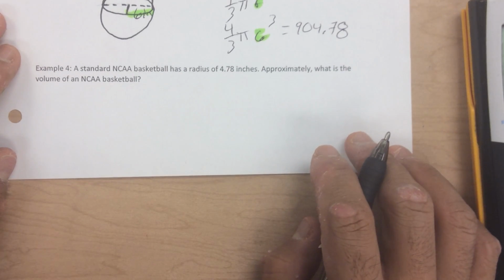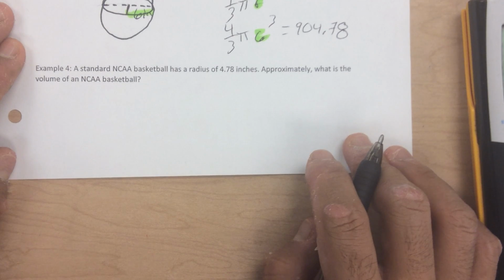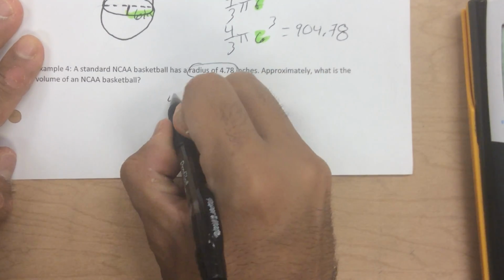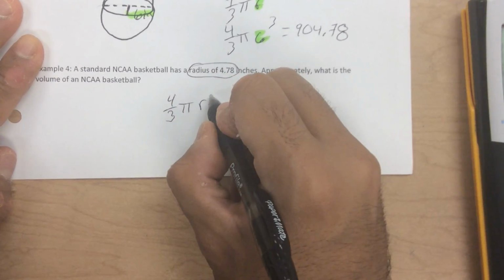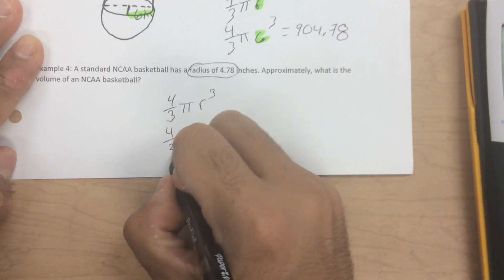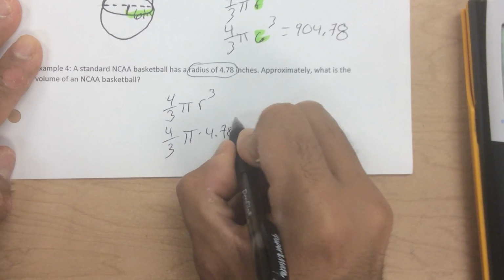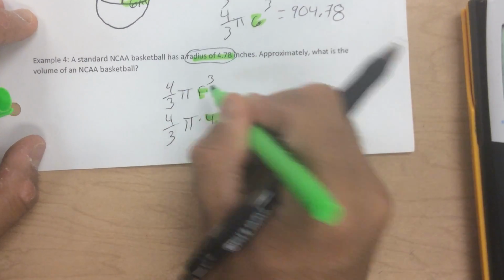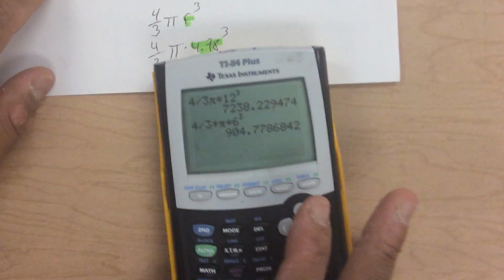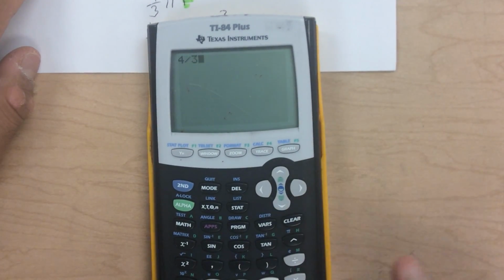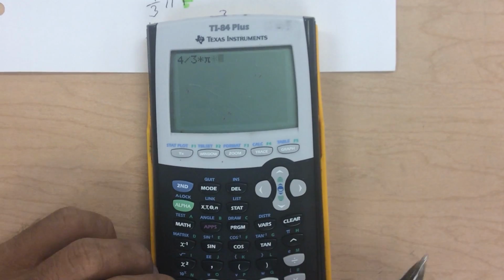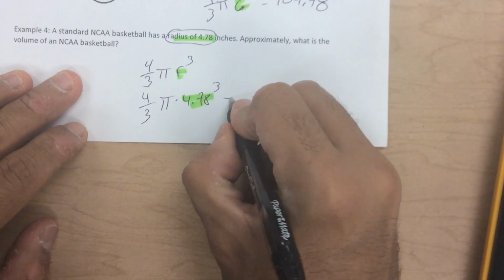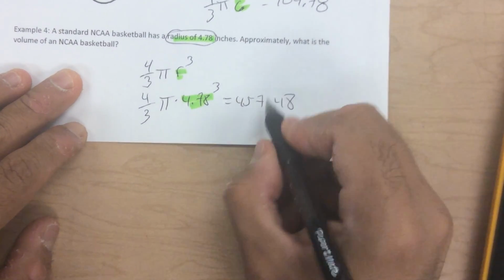And finally, a standard NCAA basketball has a radius of 4.78. What is the volume of the basketball? Well, you know that the radius is 4.78, so if I plug it into my formula, 4/3 pi r cubed, instead of the r, I'm going to plug in 4.78 to the power of 3. Okay? So using my calculator, I will do 4 divided by 3 times pi times 4.78 to the power of 3. And that gives you a volume of 457.48 after you round.